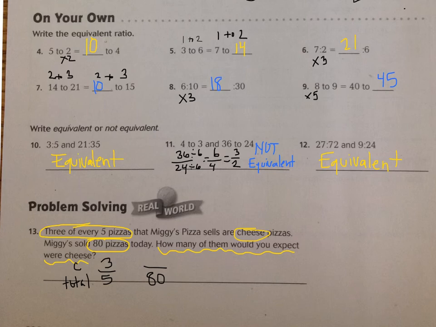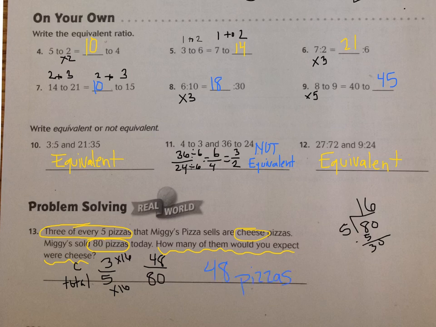So what did they do to the 5 to make it 80? If you don't know the multiplication fact off the top of your head, you can always divide to find that. So 80 divided by 5, we got 16, so multiply 5 times 16 to get 80, so multiply 3 times 16, and your top number is going to be 48. And so how many would you expect to be cheese? 48 pizzas.